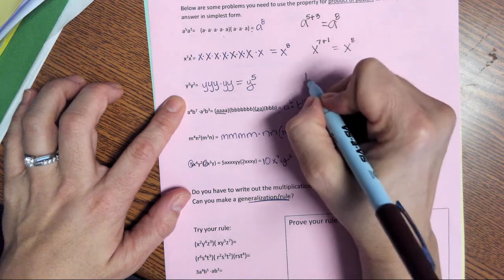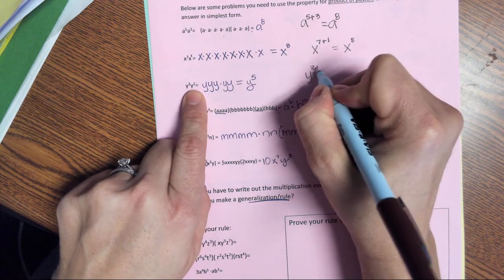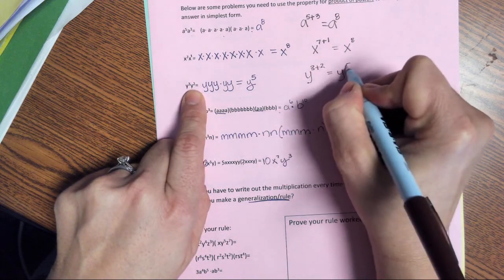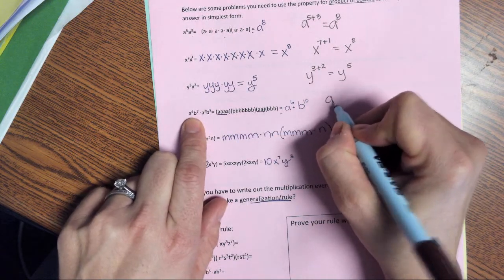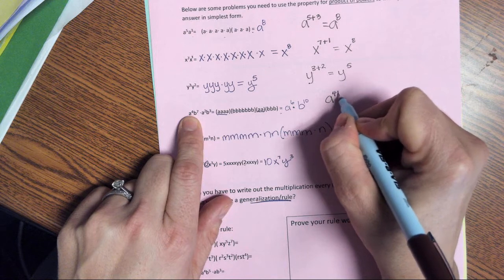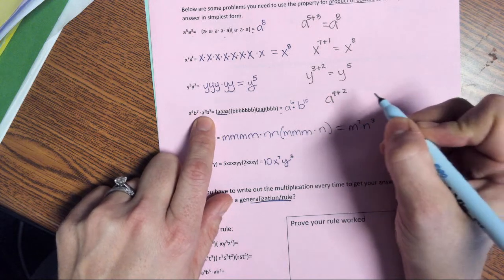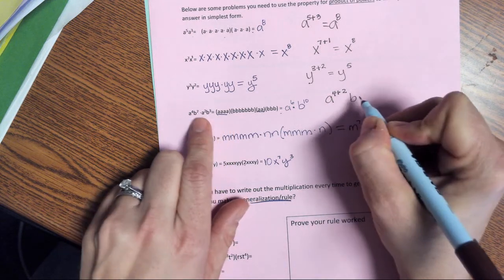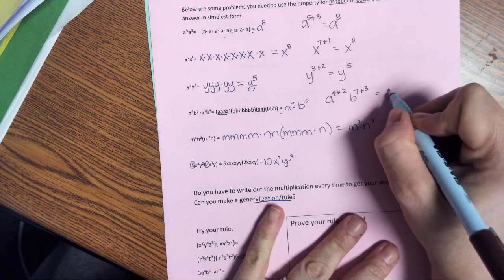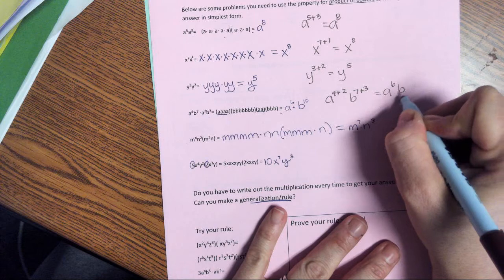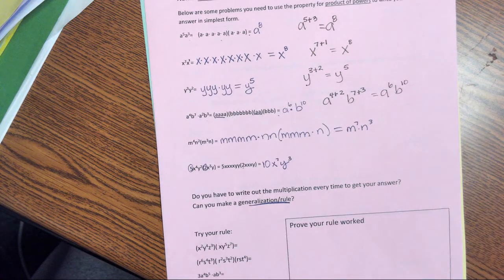The third example would have been y to the power of 3 plus 2, so you get y to the power of 5. The next one, you look at them together. You have a to the power of 4 plus 2, and then we had b to the power of 7 plus 3, and then we simplify and get a to the power of 6 times b to the power of 10.